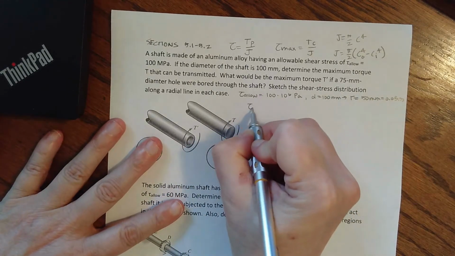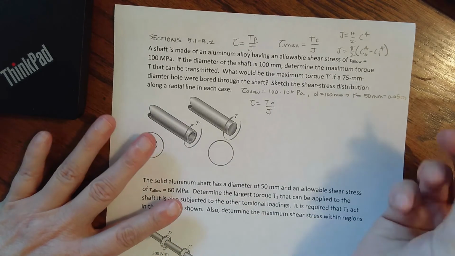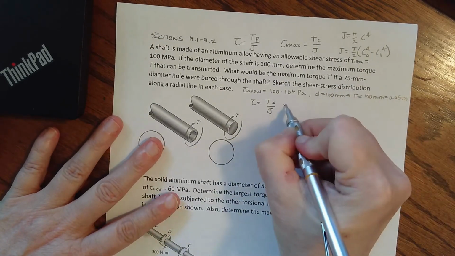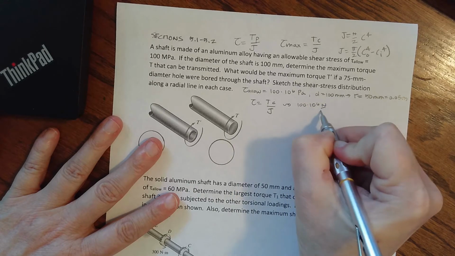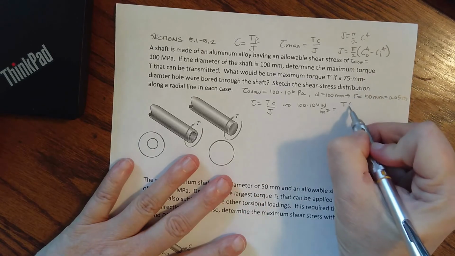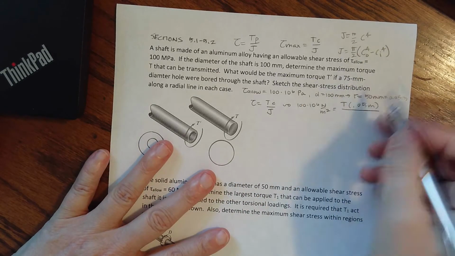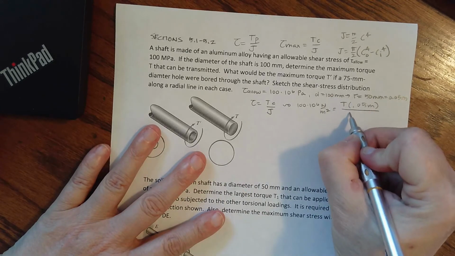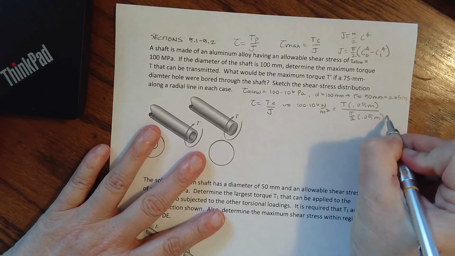So shear stress equals TC over J for our maximum. And we have 100 times 10 to the 6th pascals, which is a Newton per meter squared, equals, we don't know that torque. Our radius is 0.05 meters, and our polar moment of inertia is pi over 2 times 0.05 meters to the fourth.